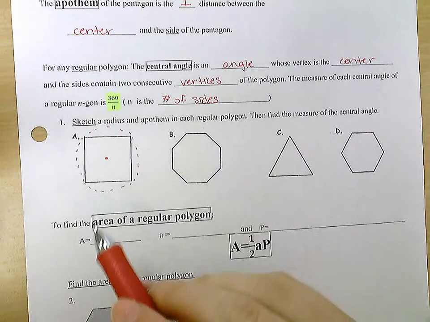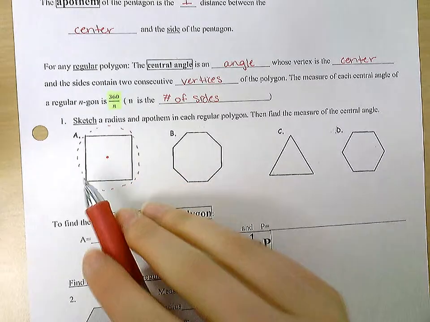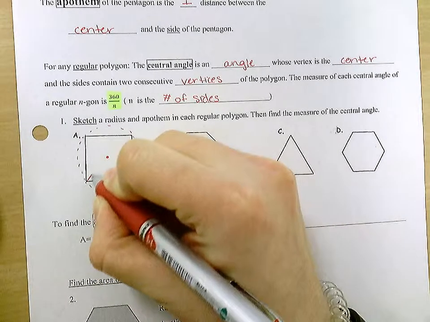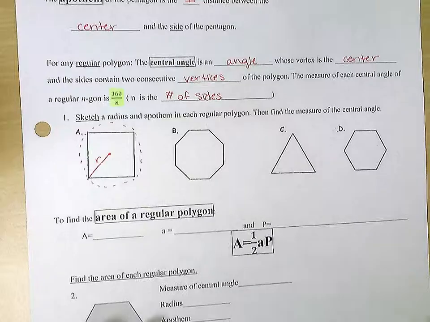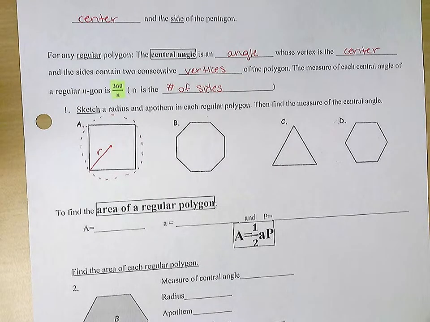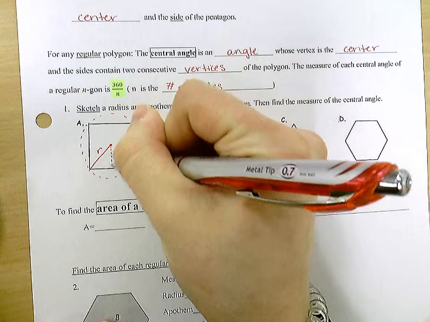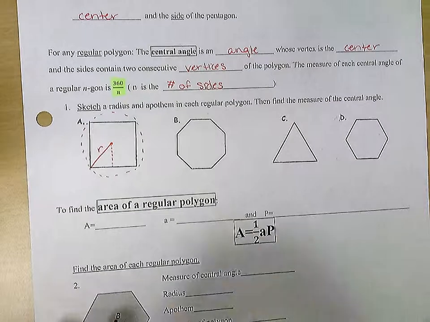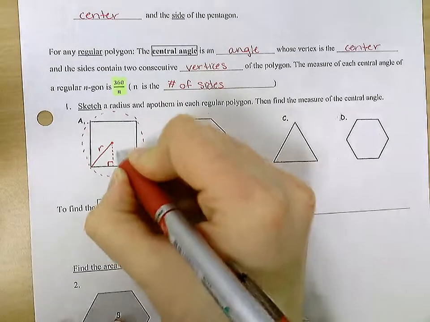Then I want to draw in the radius. The radius goes from the center to a vertex. Okay, so that would be a radius of the square. And then I also want to draw in the apothem. That's straight down from the center and perpendicular to the side.